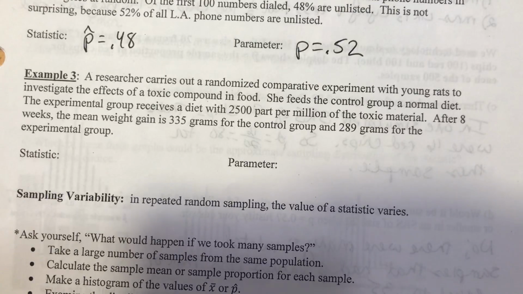Example 3, a researcher carries out a randomized comparative experiment with young rats to investigate the effects of a toxic compound in food. She feeds the control group a normal diet. The experimental group receives a diet with 2,500 parts per million of the toxic material. After 8 weeks, the mean weight gain is 335 grams for the control group and 289 grams for the experimental group.